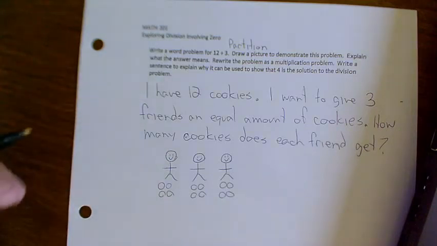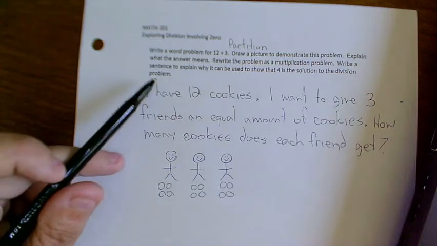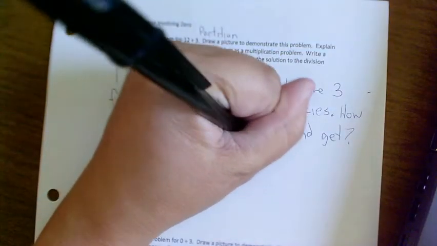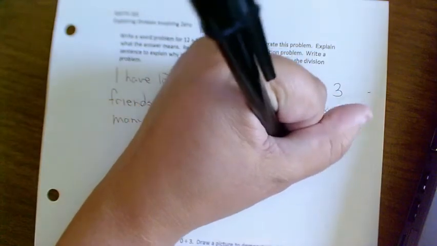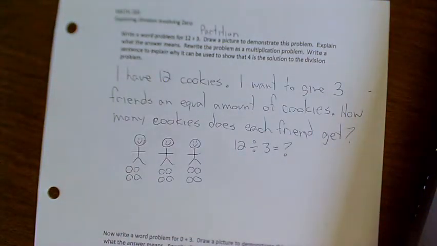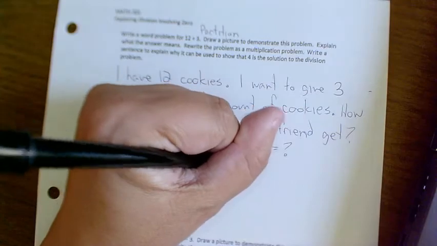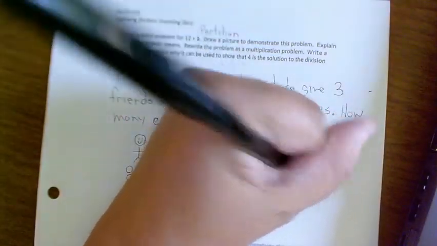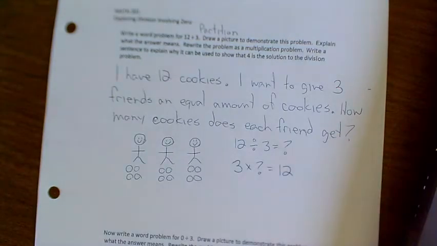So the reason that I know this is because we justify doing division using multiplication facts. So if we think about 12 divided by 3 is something, what that really means is I have 3 groups of some size is equal to 12. So 3 groups, so 3 friends are getting how many cookies each, so that there are 12 total cookies.